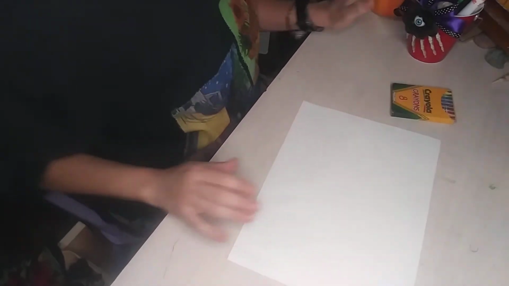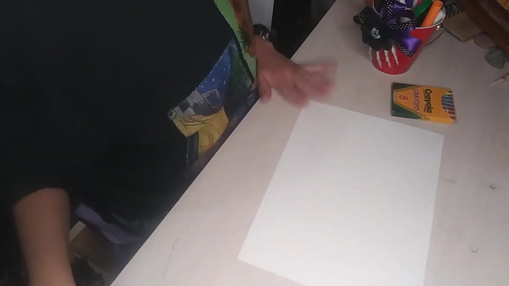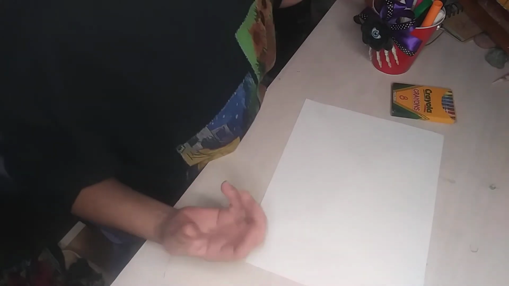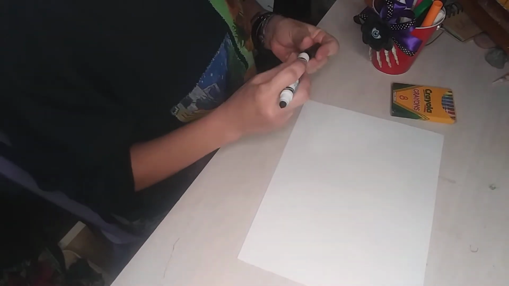All right? And what you're going to need today is your paper, markers or crayons. I'm going to use markers, but it's up to you what you decide to use. All right, and so let's get started. The first thing, like I said, we're going to need an oval. So we're going to start with his little face. So that's what I'm going to do, boys and girls.